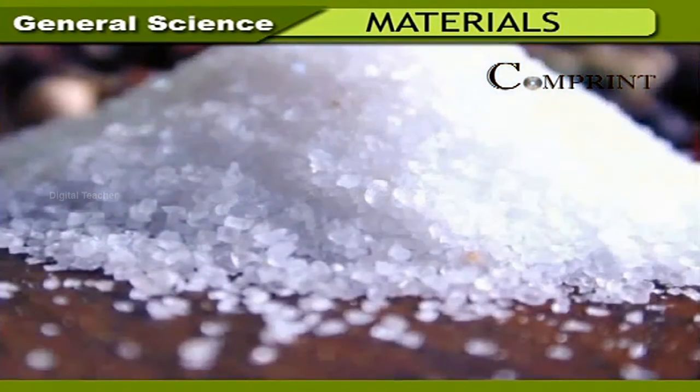Evaporation. Common salt which is used in our daily life is obtained by evaporation of seawater. This salt water is let into the tanks. By the heat of sun, the salt water in the tank evaporates and salt is left as shown.